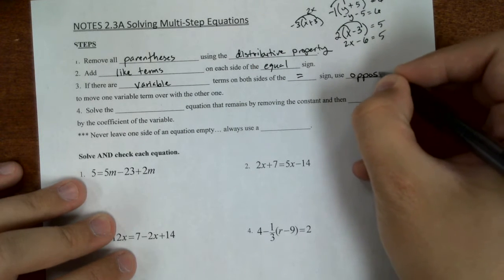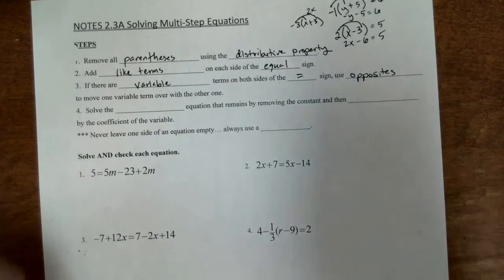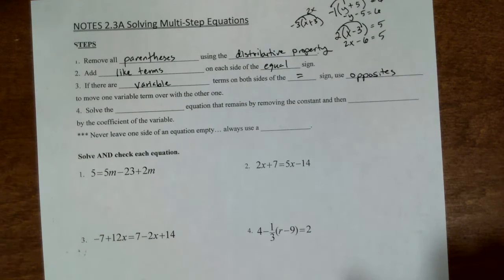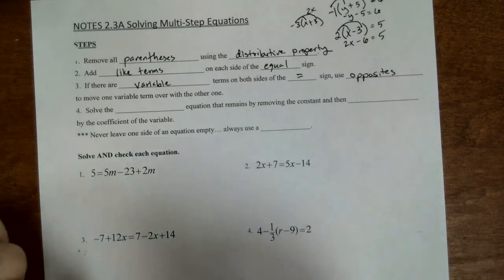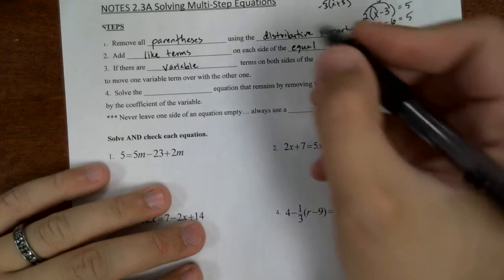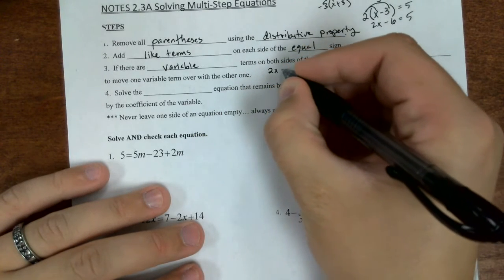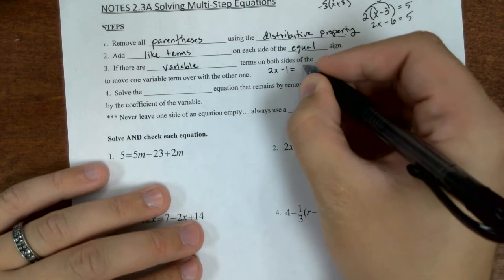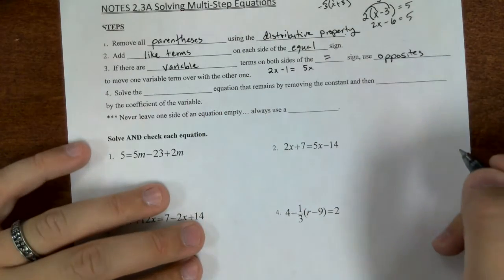Okay, step 3, if there are variable terms on both sides of the equal sign, then we use opposites to move one variable term over to the other. Okay, so this is stating that we have variables on both sides. They have the same variable on both sides, okay? So an example could be something like 2x minus 1 equals 5x, okay?